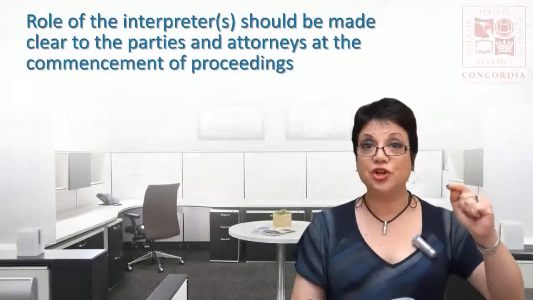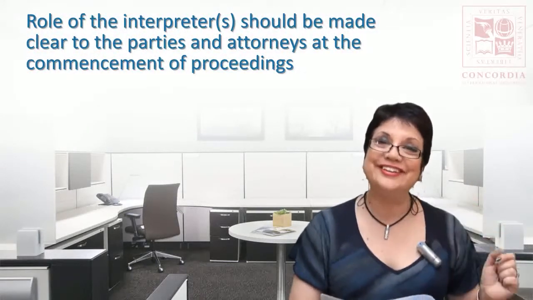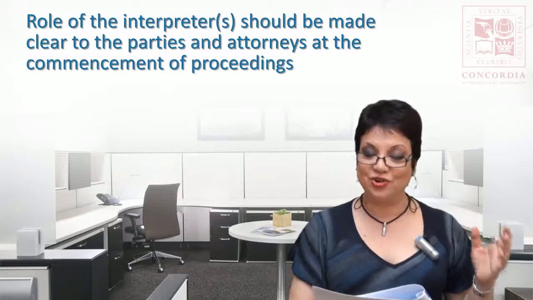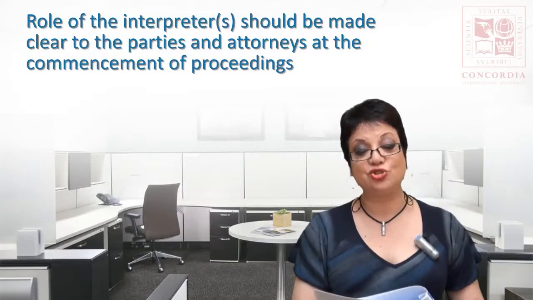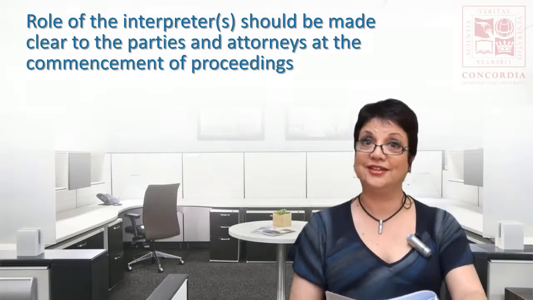The role of the interpreters should be made clear to the parties and attorneys at the commencement of proceedings in order to avoid distracting explanations at a later time, which might interrupt the flow of proceedings. Which means if you don't act accordingly, that will delay the case, because that will kind of create a distraction.